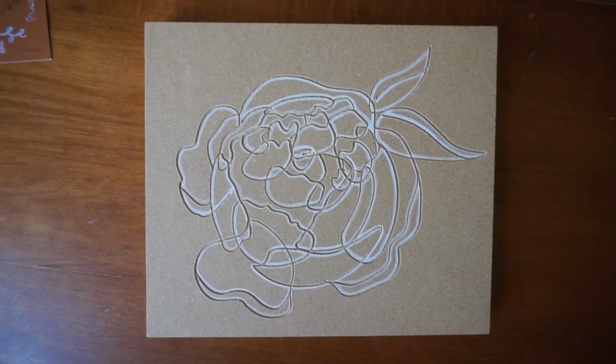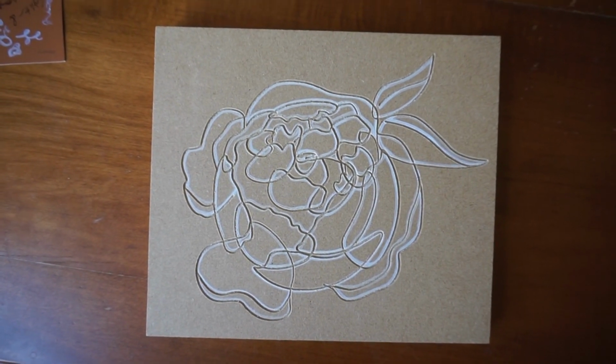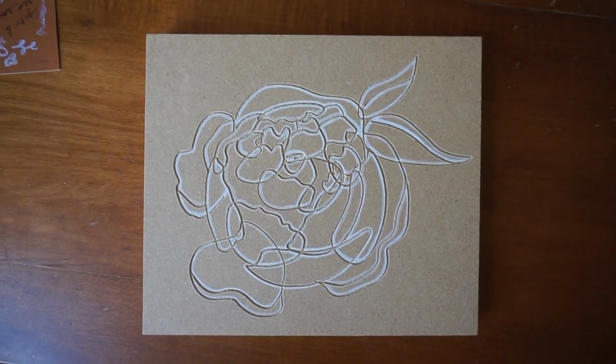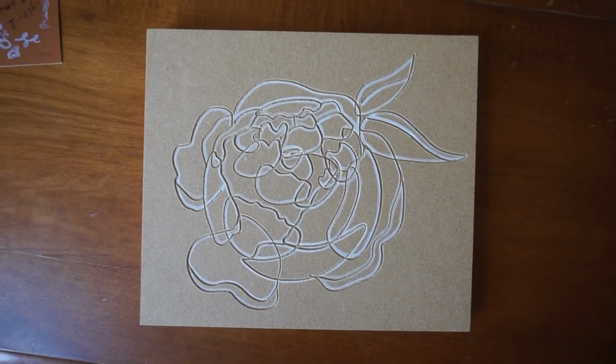Here's the final product. It looks pretty good with the white paint marker. It gives it a more faded look. You know, didn't really have anything in particular in mind in terms of a style, but I think it looks pretty good.